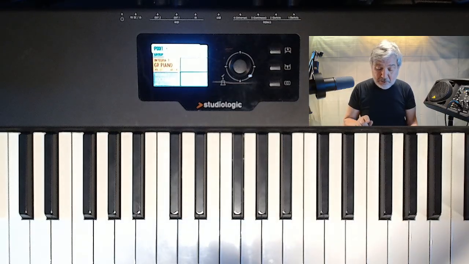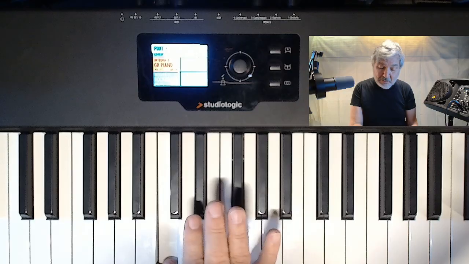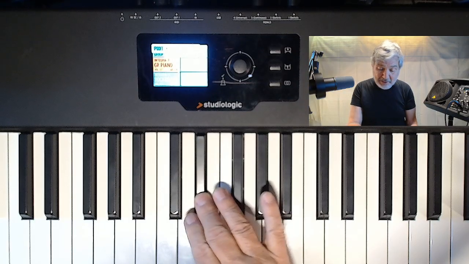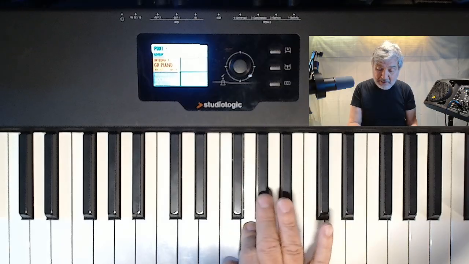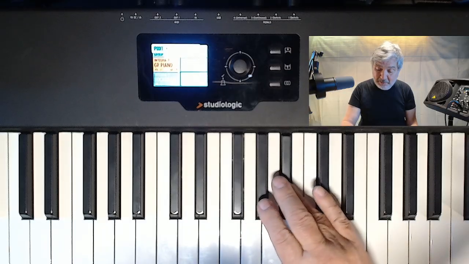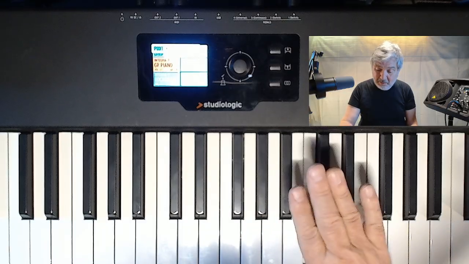So let's translate that to C. Root note, whole step, half step, whole step, half step, whole step, whole step.